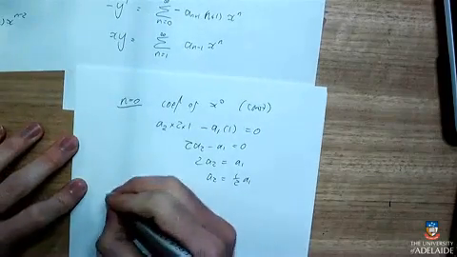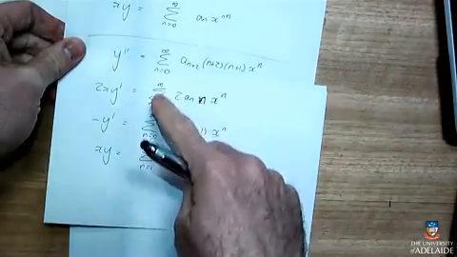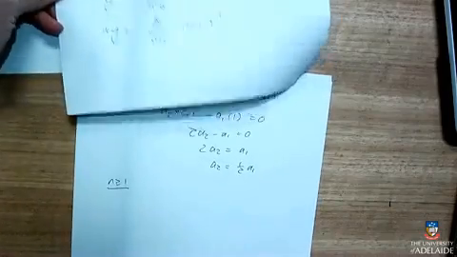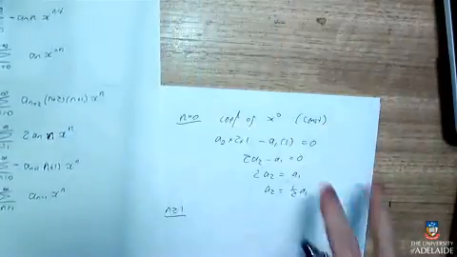And then when n is greater than or equal to 1, because all of my terms have a 1 in them. Let's see if I can fit this all in. I can put it over here because this is wide.